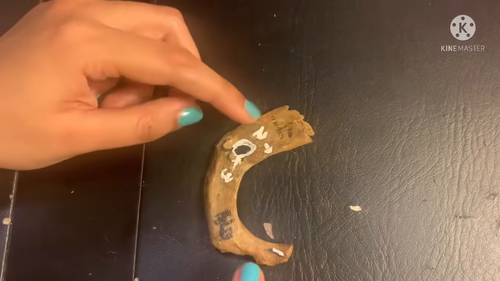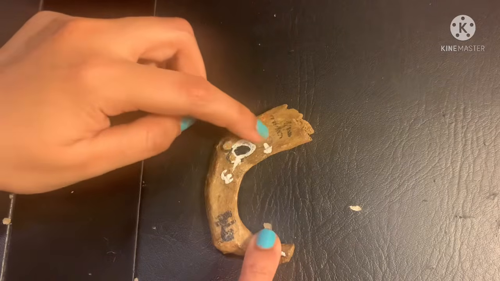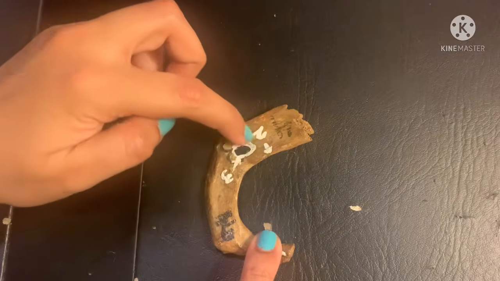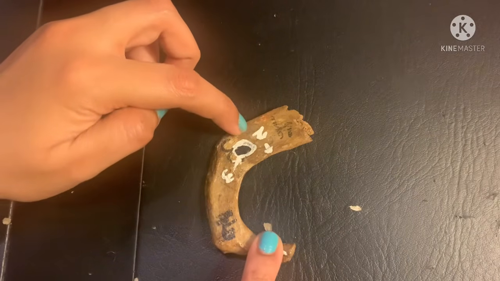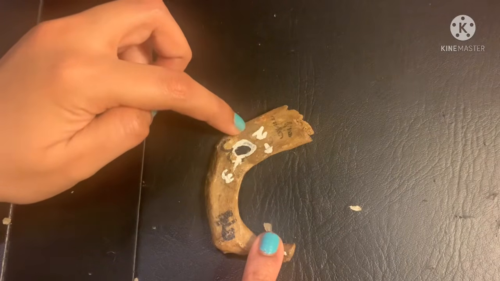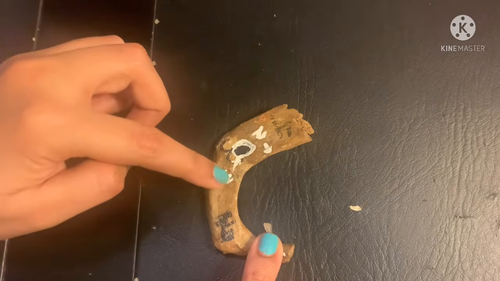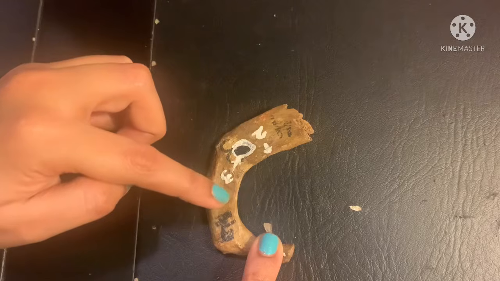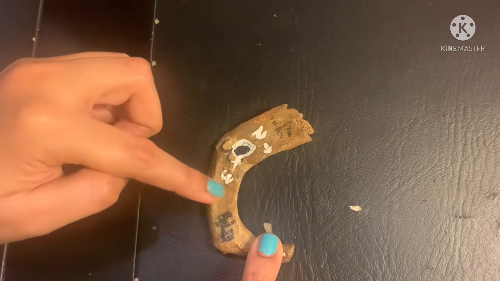The upper surface consists of two grooves. What is the significance of the grooves? The anterior groove is for the subclavian vein. And the posterior groove is basically accommodating the subclavian artery and the lower trunk of the brachial plexus.